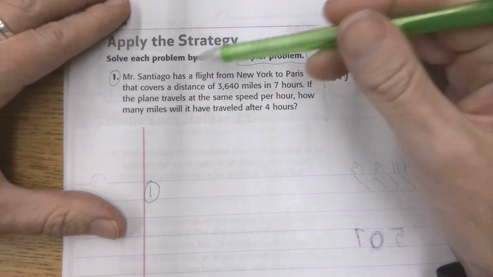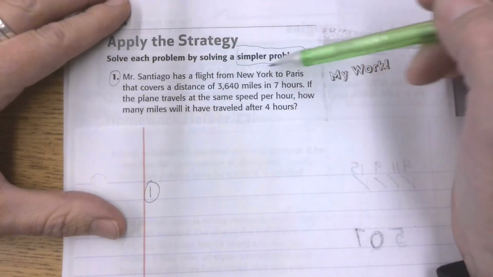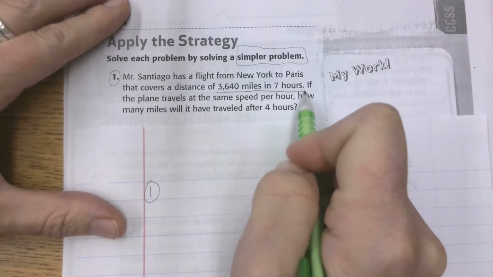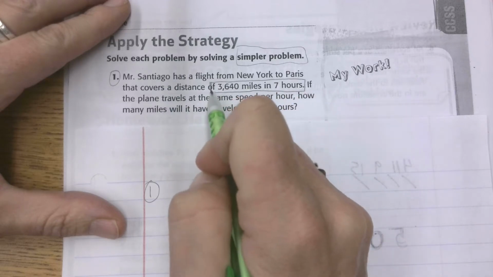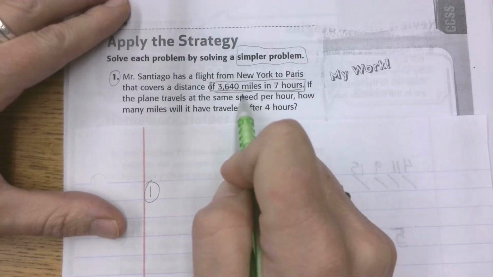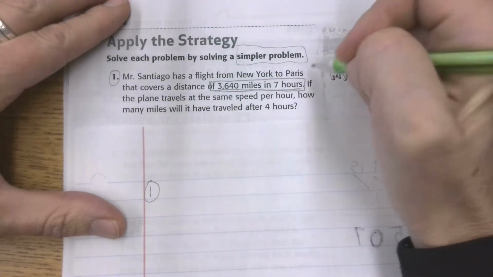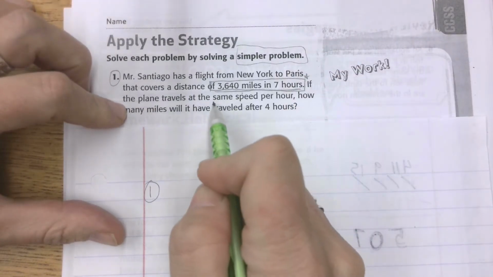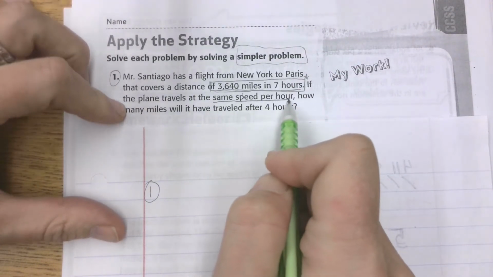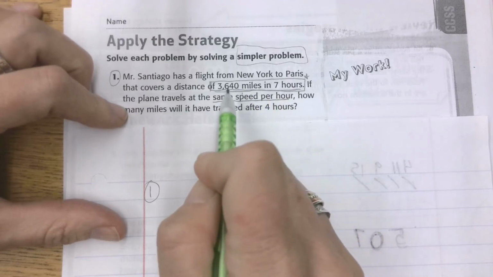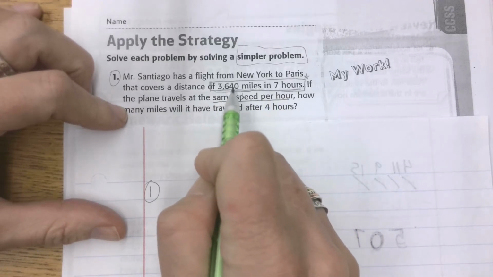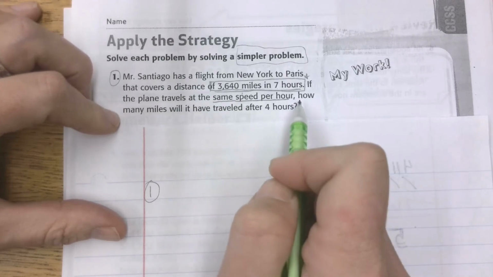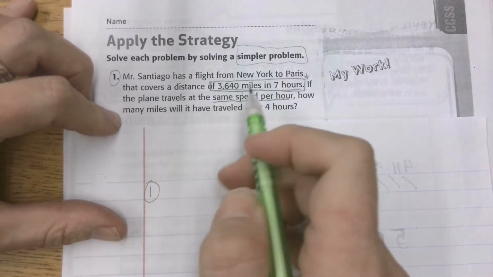So again, let's look again. Mr. Santiago has a flight from New York to Paris that covers a total of 3,640 miles in 7 hours, not 7 minutes. That'd be crazy. So that's one thing right there. Okay, so this is important. If the plane travels at the same speed per hour, hey, that's important too. Every hour is going to be the same speed. So I already know that now I have to divide 3,640 divided by 7 to know how many miles per hour it's going. So then it says, how many miles will it have traveled after 4 hours?